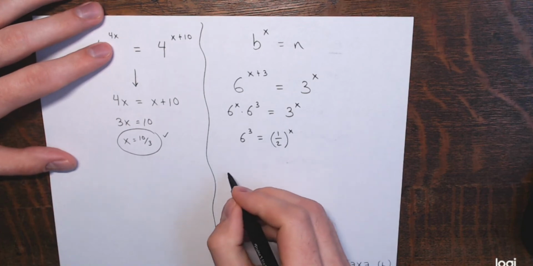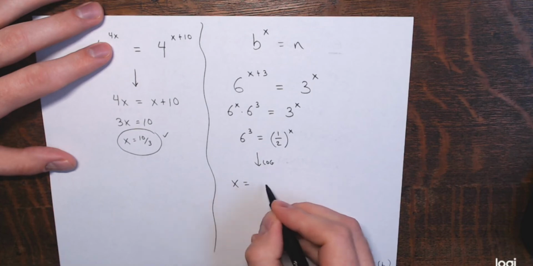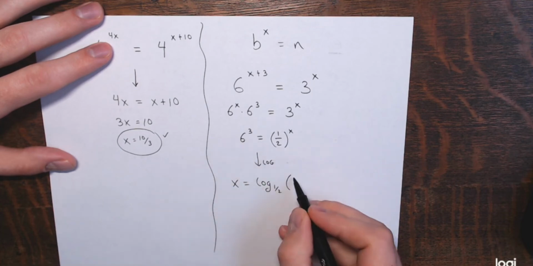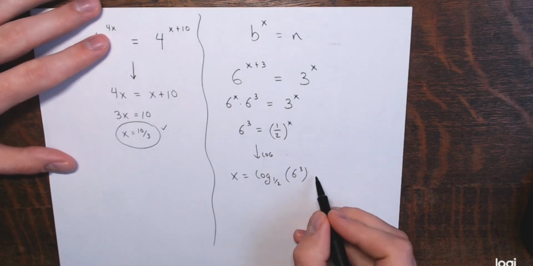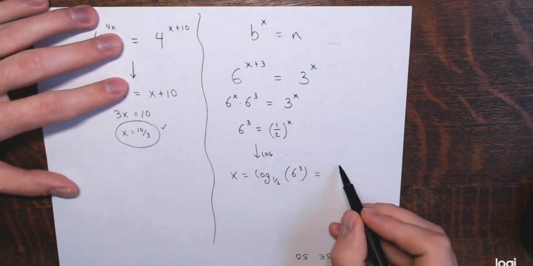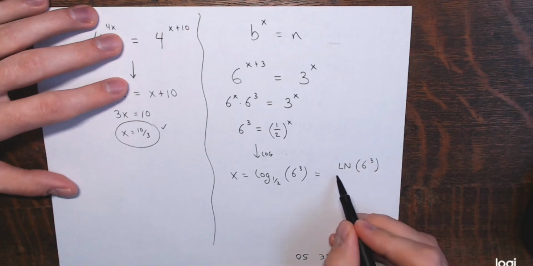So then changing this to log form, I'd have x equals the log with a base of 1/2 of 6 to the third power, or 216, right? 6 to the third power, we saw that earlier. And if you want, you can do the change of base rule. Say I do natural log instead: natural log of 6 to the third divided by the natural log of 1/2.